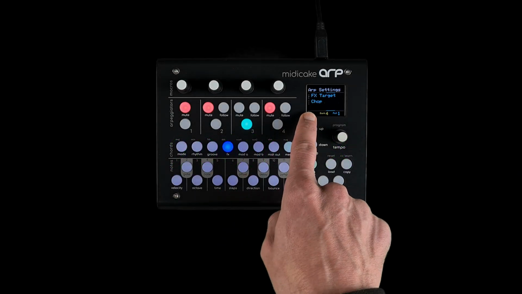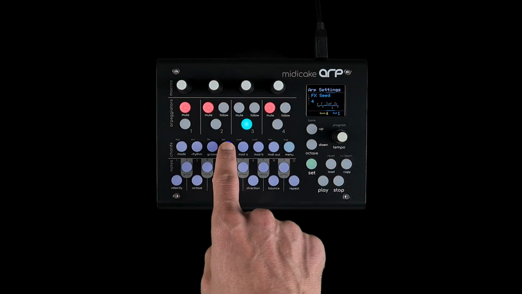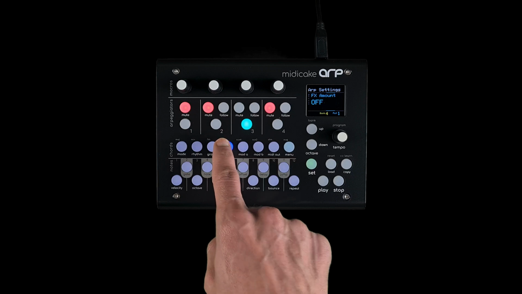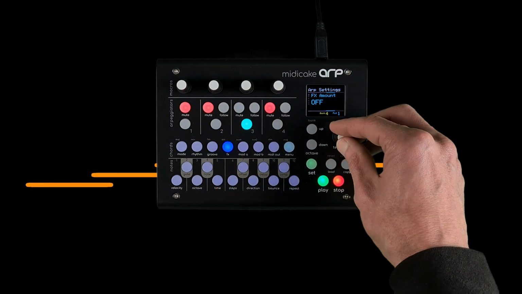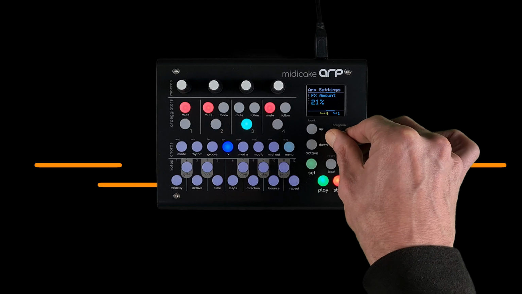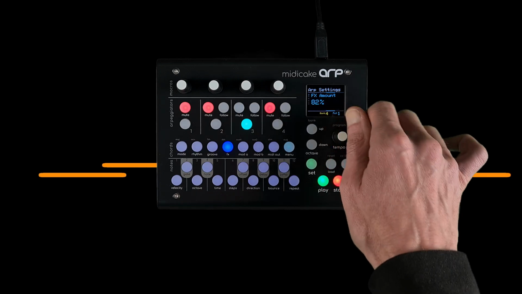The same change has been made to ARP's pseudo-random sequence modulator, allowing you to push the effects to have a greater impact on the parameter value. Here, we're using the effects amount to control the amount of chop applied to a sequence.